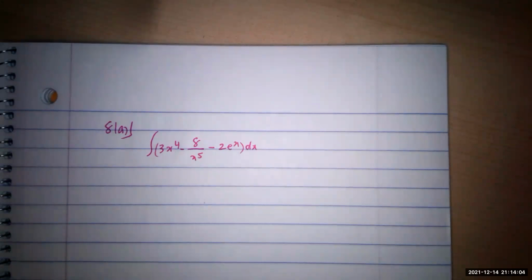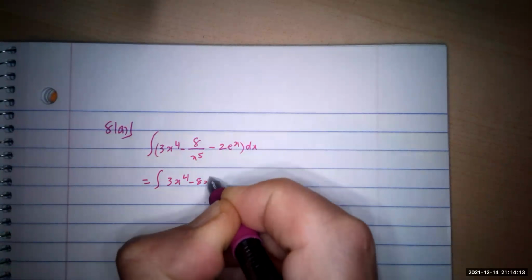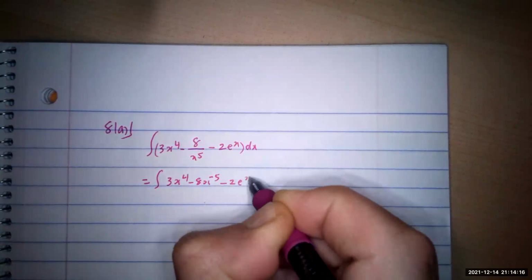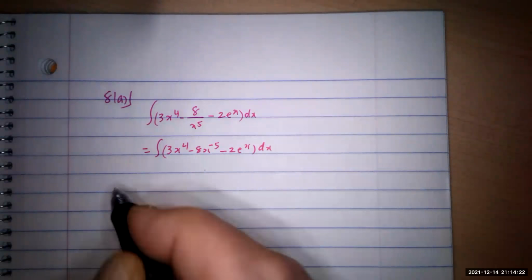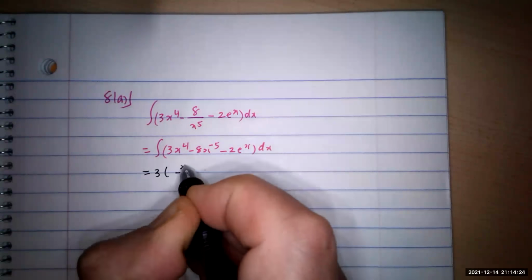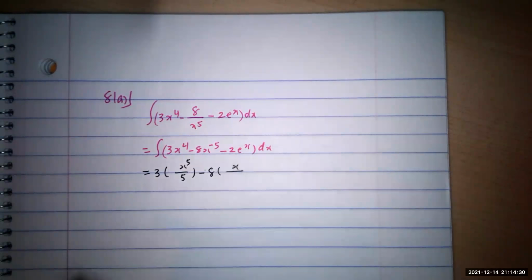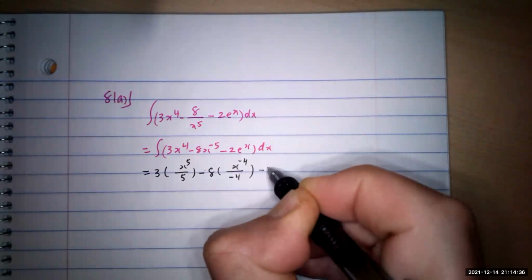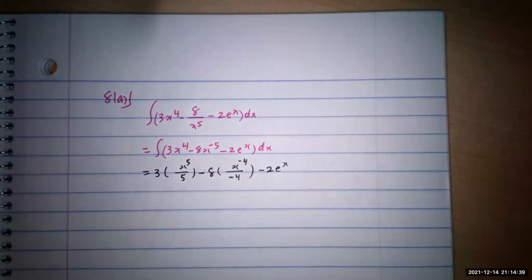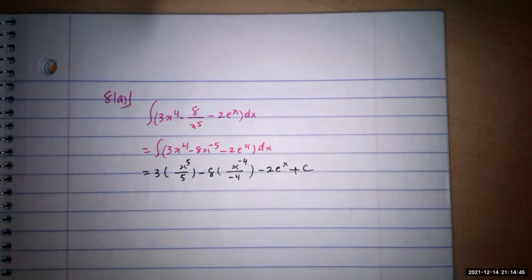But we have to move x to the 5th up. So it's going to be the integral of 3x to the 4th minus 8x to the negative 5 minus 2e to the x dx. Okay, so this is it. It's going to be 3 times x to the 5th over 5 minus 8 times x to the negative 5 plus 1, which would be negative 4, over negative 4. Okay, minus 2. The e function is just the e function, never changed, plus the constant. But you have to take care of the negative numbers and the negative power.